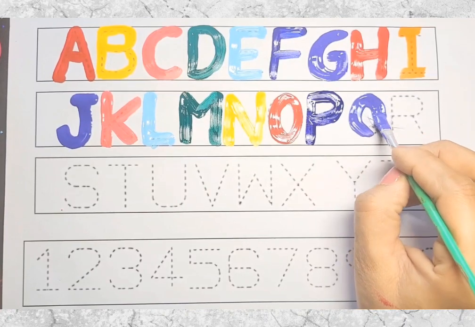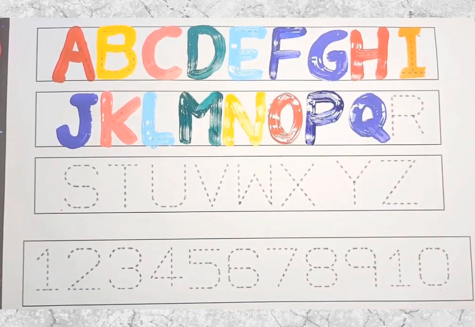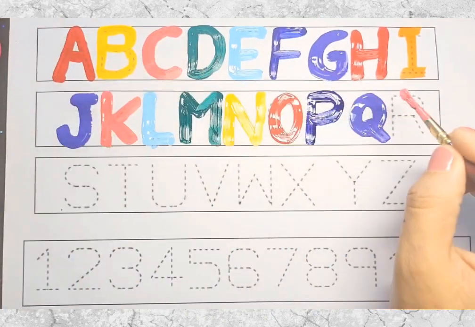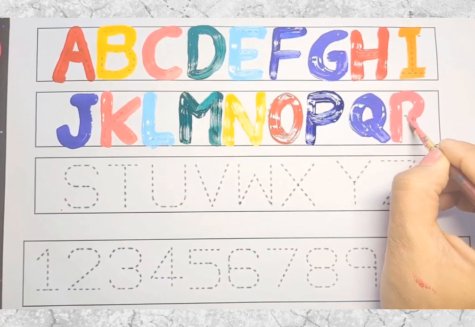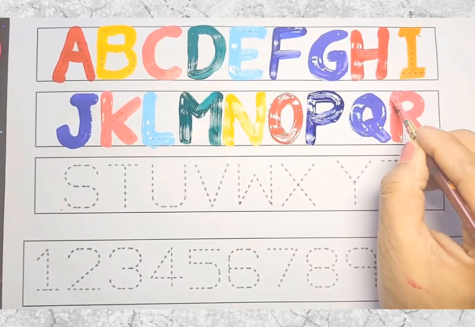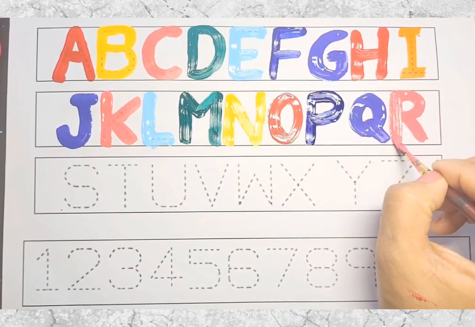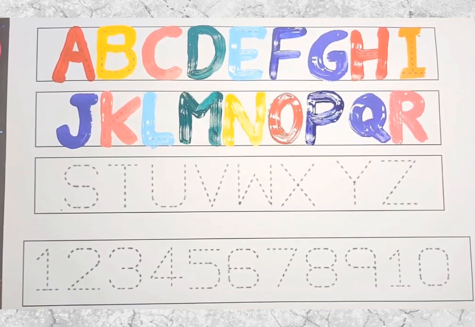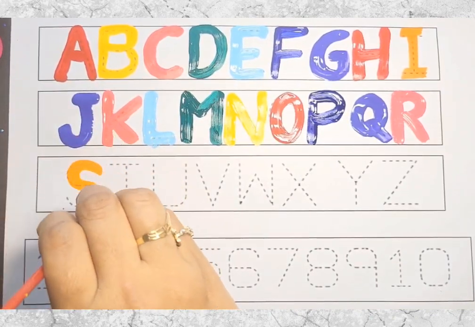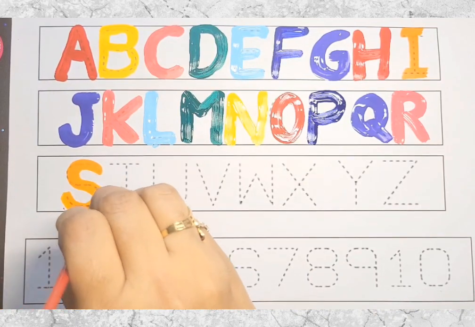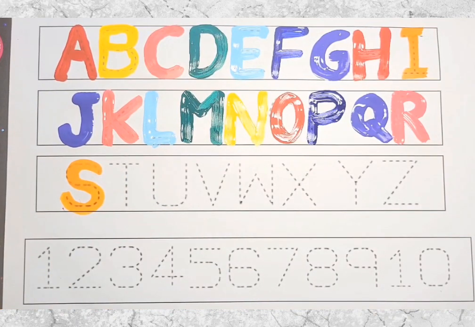Q. Q for coral. Next is pink color. R for rabbit. Next color is orange color. S for sun, orange color. Next is red color.